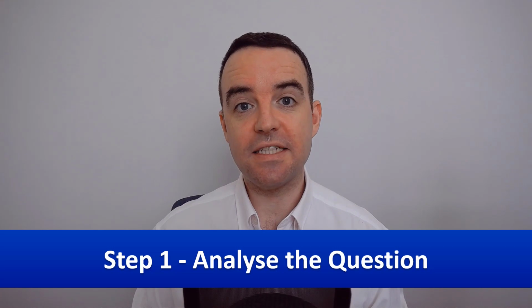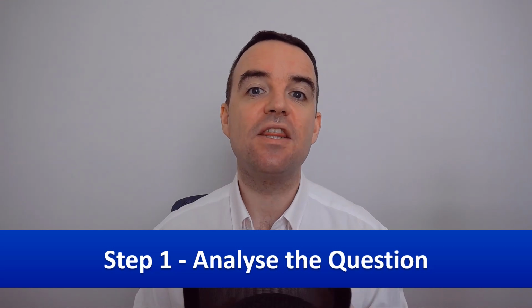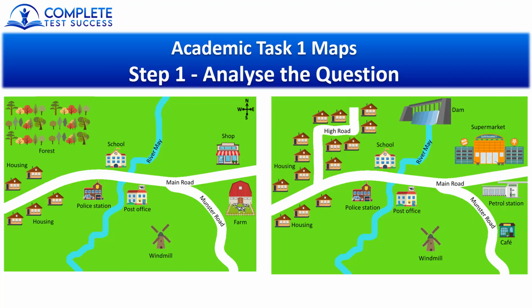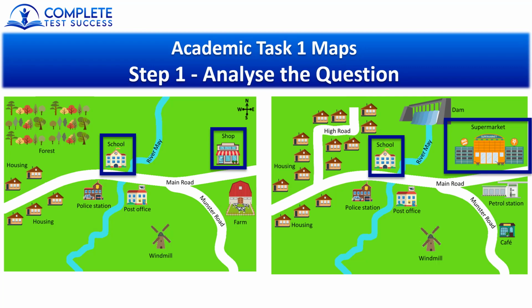Step 1 is to analyse the question, and doing this is a lot like those spot the difference puzzles that we used to play as kids. So like this, there are 2 pictures with some similarities and some differences, and we need to look for things like this, where the school in this picture and the school in this picture are the same, and where the shop in this picture is a supermarket in this picture.